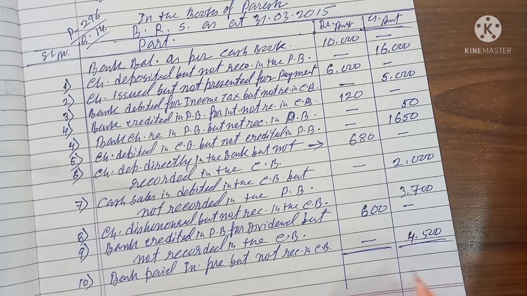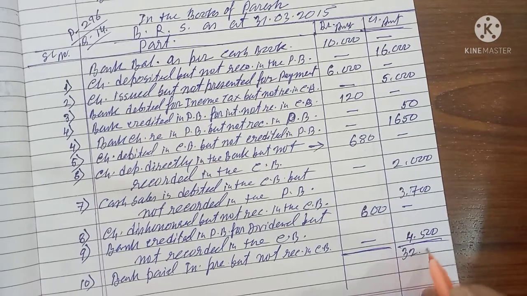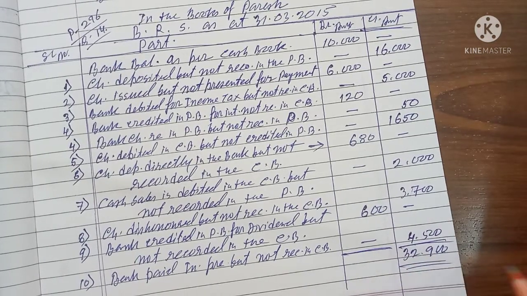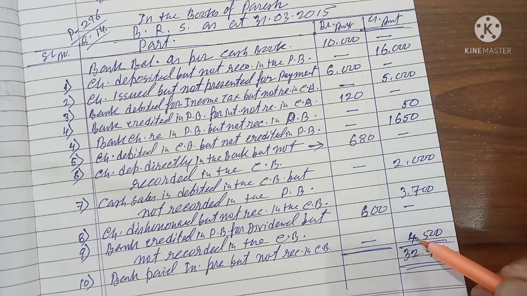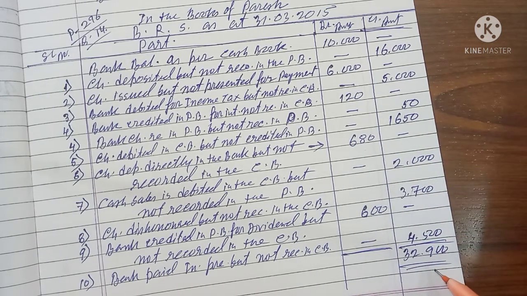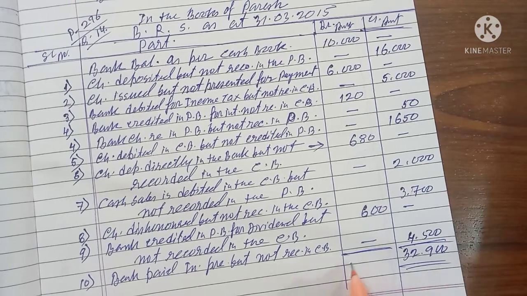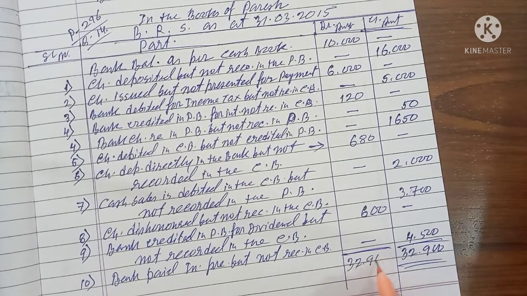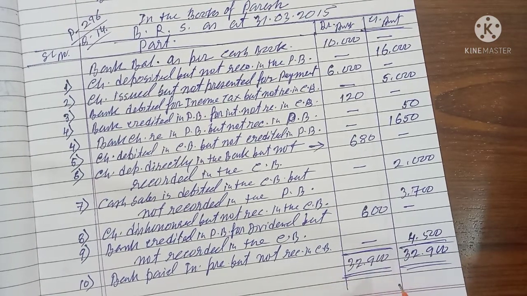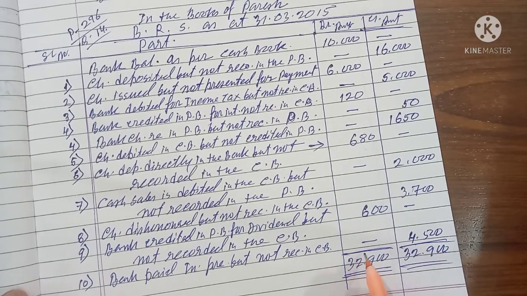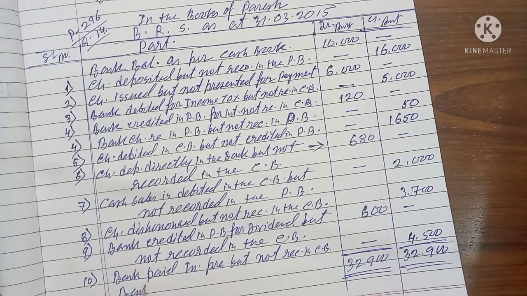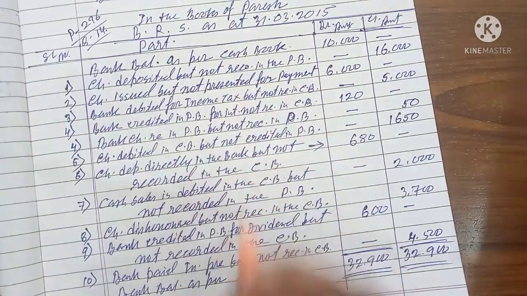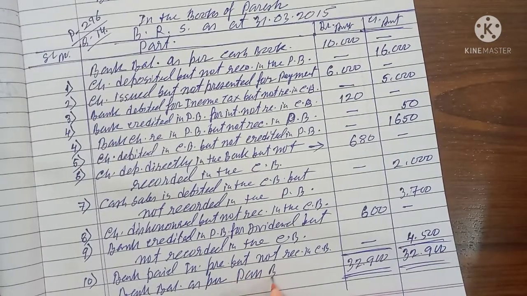32,900 of this side first. If you add the total, 32,900, and here also will come 32,900. And you have to keep a space. I have forgotten to write a space here. Here you have to write bank balance as per कैश बुक था इसलिए पासबुक.